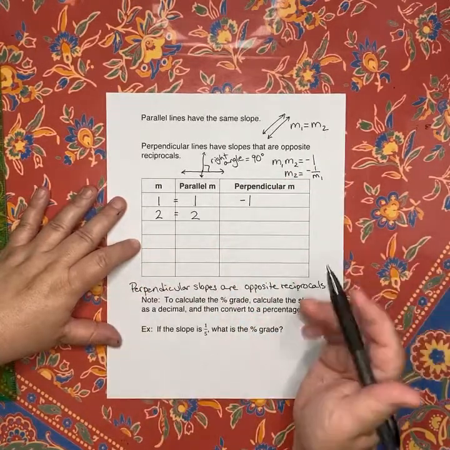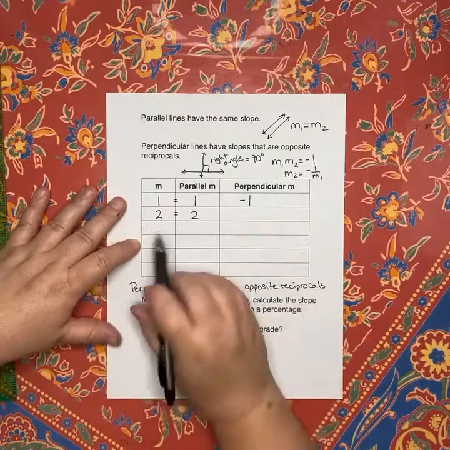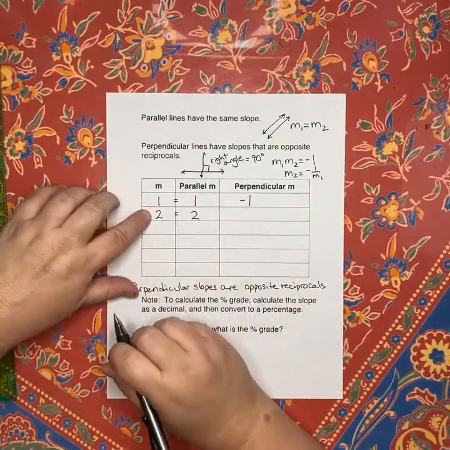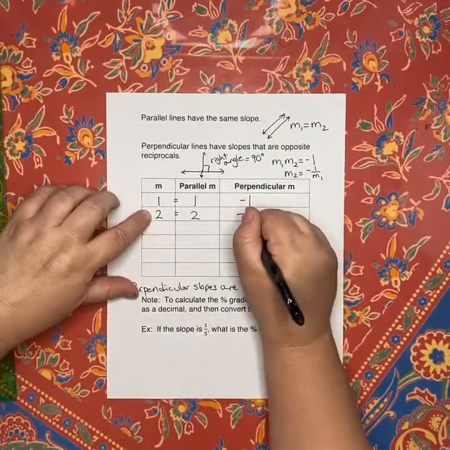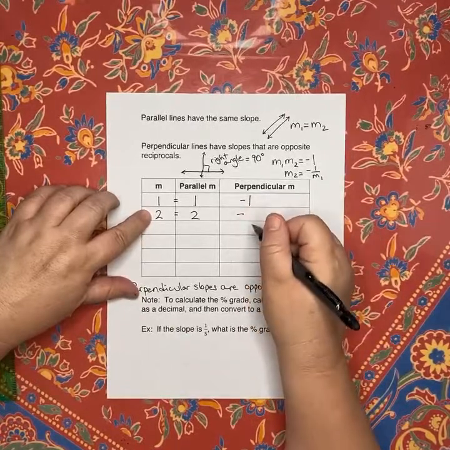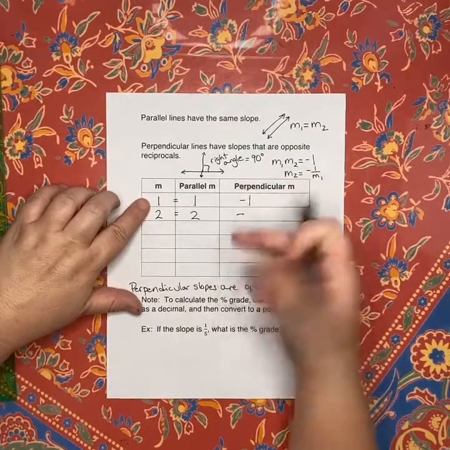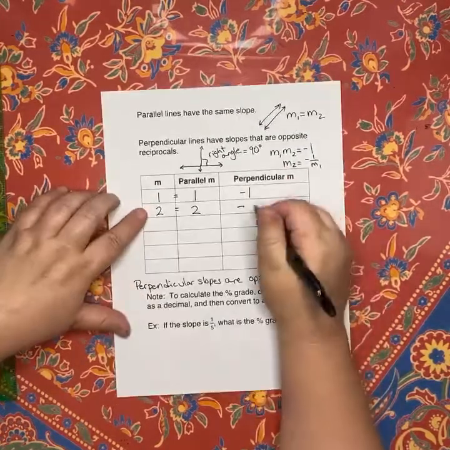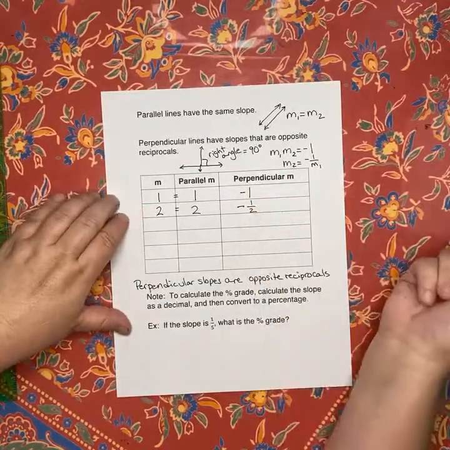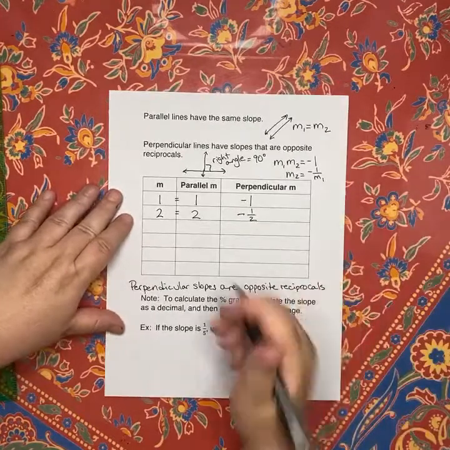We'll get that. Now, what is perpendicular? Well, let's look. 2 is positive, so the perpendicular has to be negative. It has to be the other sign, and you have to flip it upside down. Now, 1 upside down is 1. 2 upside down is 1/2. Okay, let's do another one.